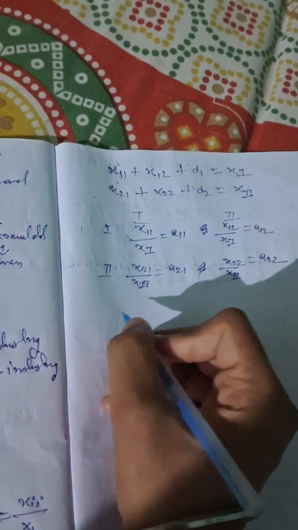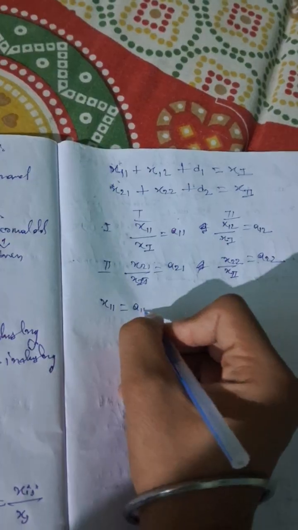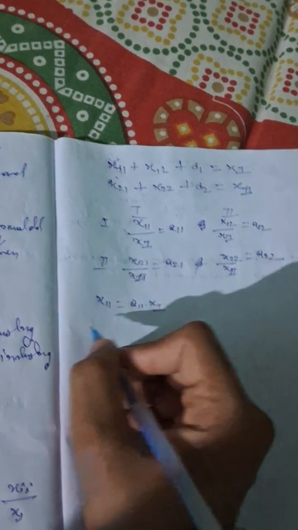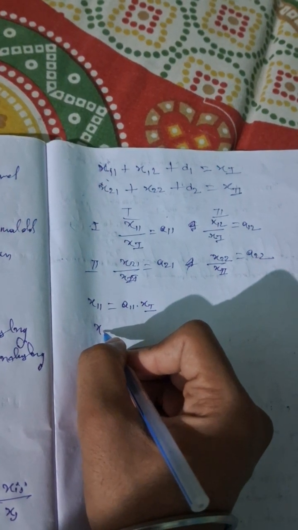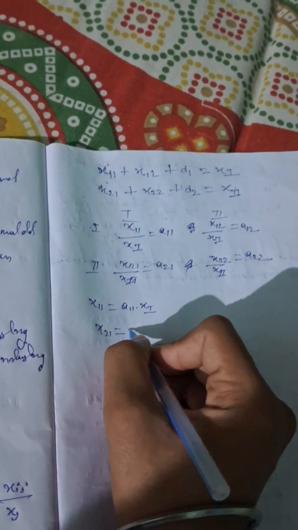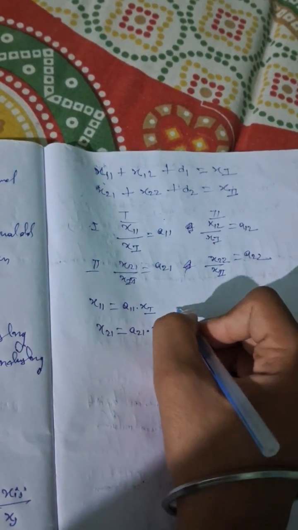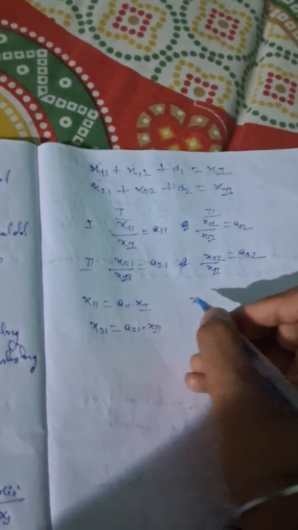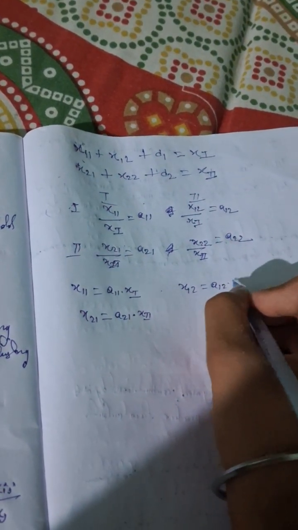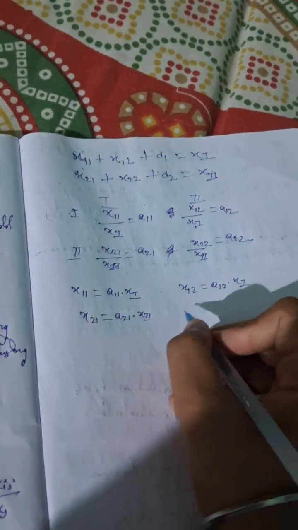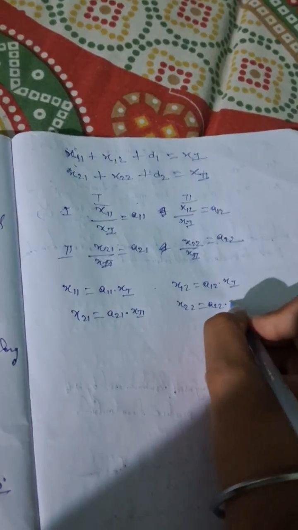So we write X11 is equal to A11 into X1, X21 is equal to A21 into X2, X12 is equal to A12 into X1, and X22 is equal to A22 into X2.